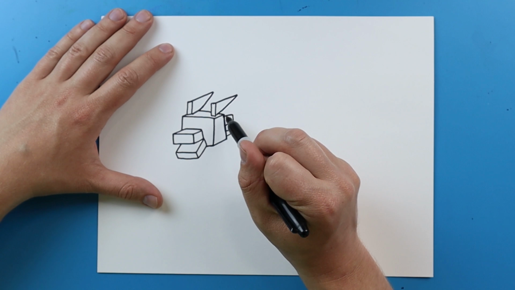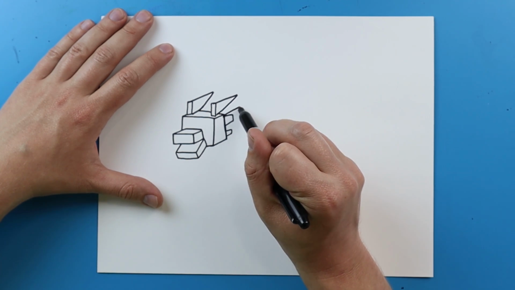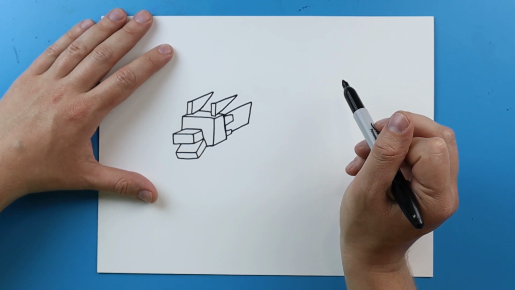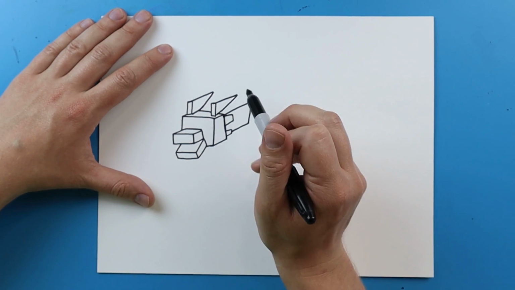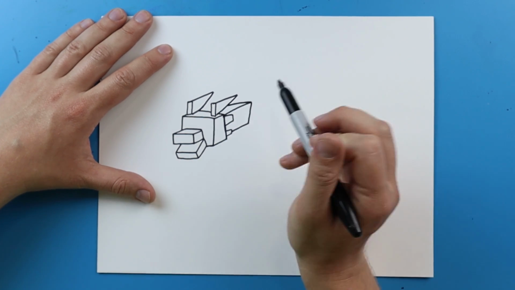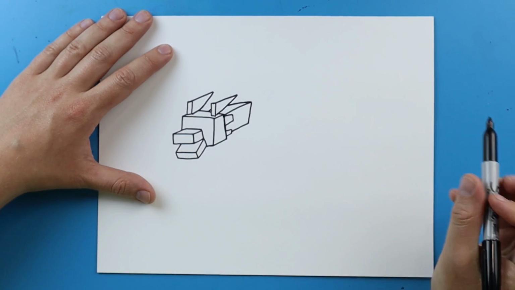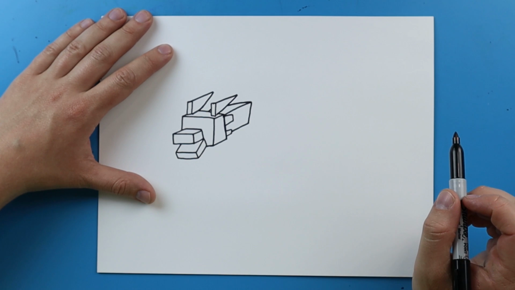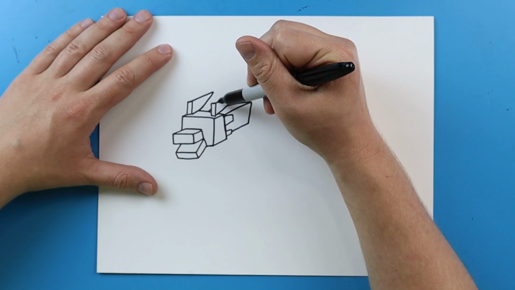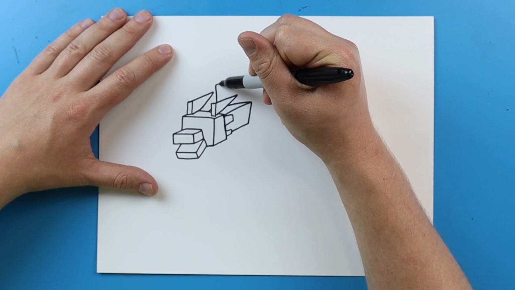Now, starting right here, I want to add the neck, so I'm just going to draw a line that goes over. It's going to go down, and it's going to kind of come back like this. Then I'm going to make one that goes right to here. And I'll draw a little line right there. Now, starting over here, I'm just going to make kind of like a square shape.